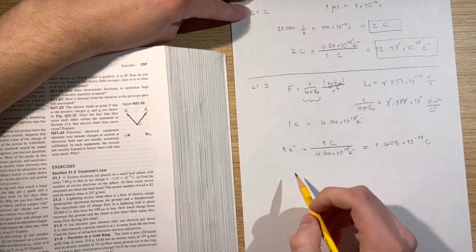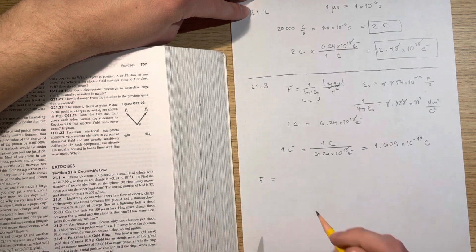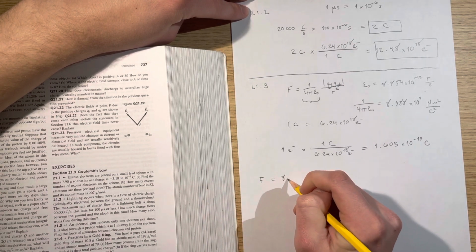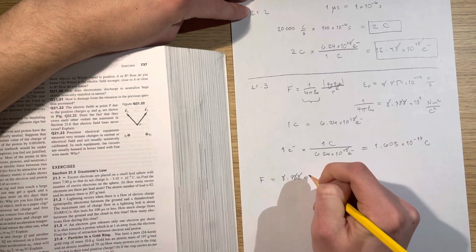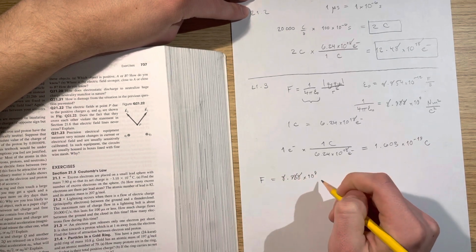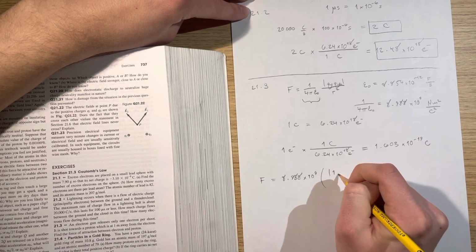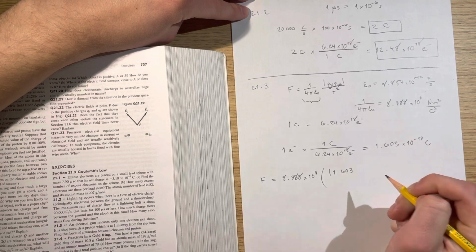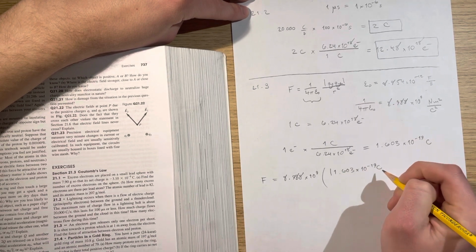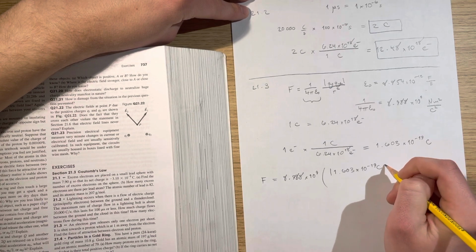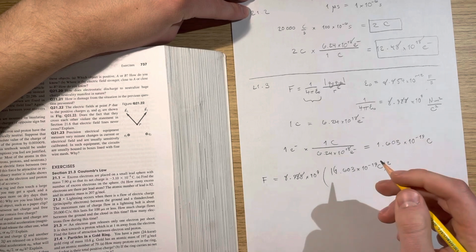So now that we have that, our force is just going to be 8.988 times 10 to the 9, multiplied by the absolute value of 1.603 times 10 to the negative 19 coulombs, squared.